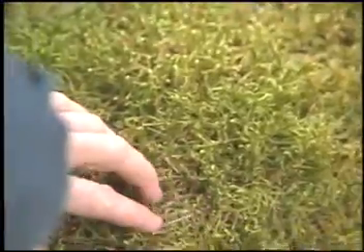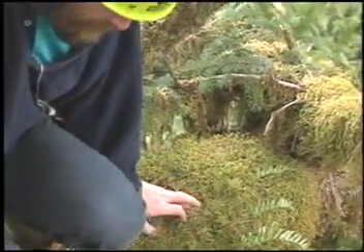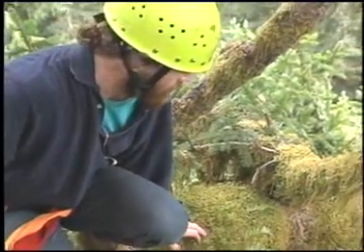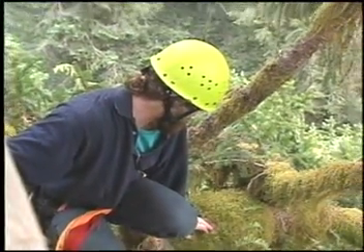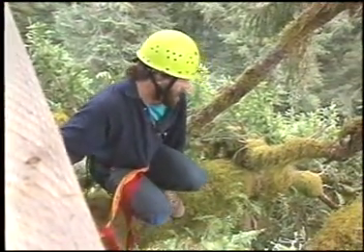What we have here is something that's probably been isolated for thousands of years from their ground counterparts, if you will, and through the process of speciation have developed a distinct community. And that community is certainly specific to the canopy in these Sitka spruce trees.